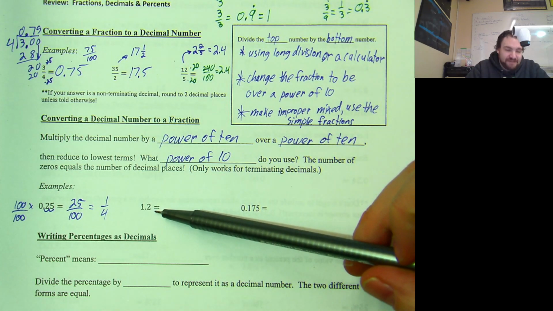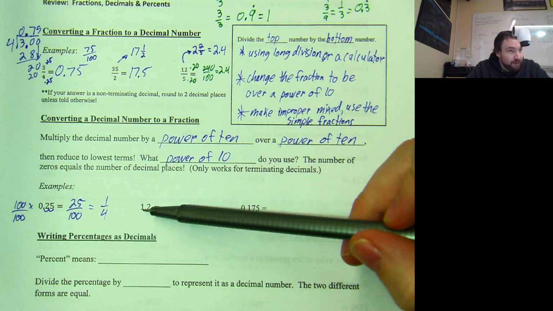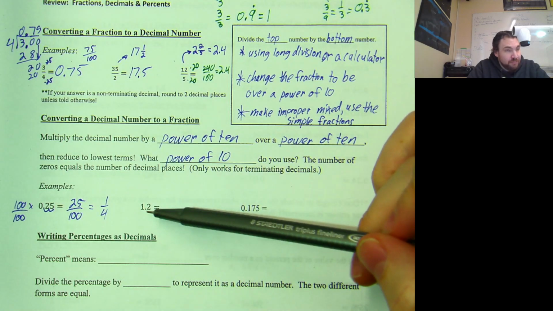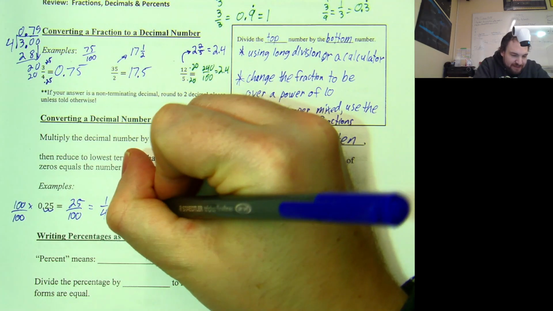What about something like this? I have 1.2. How do I convert 1.2 into a fraction? What power of 10 am I going to multiply by? Why 10? Who said 10? You're right, but why? Okay, so 1's the whole number, so it's 0.2. There's only 1 decimal place there, so we multiply by a power of 10 with 1 zero. Okay, cool. So we're going to multiply this thing by 10 over 10.